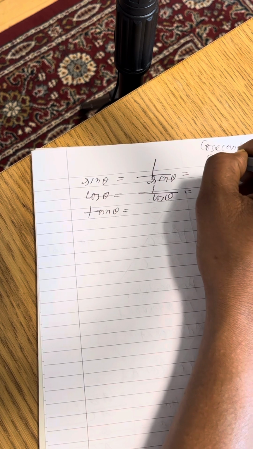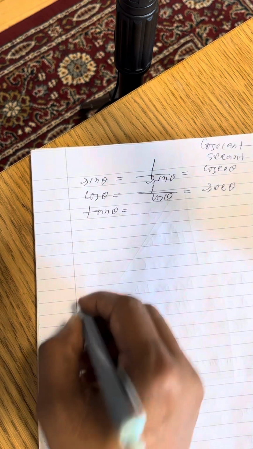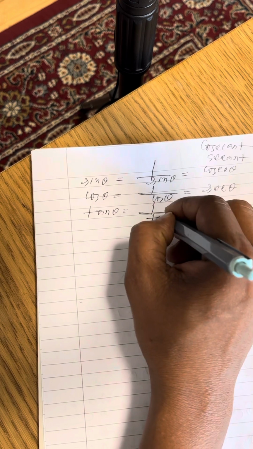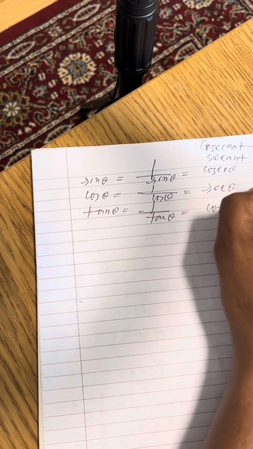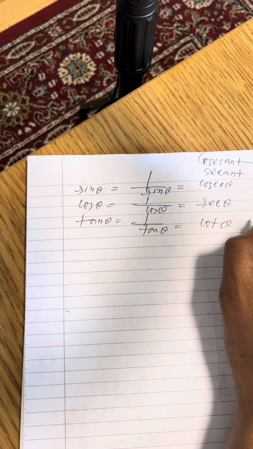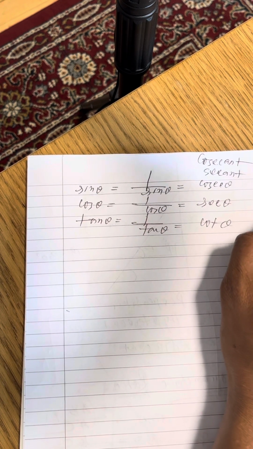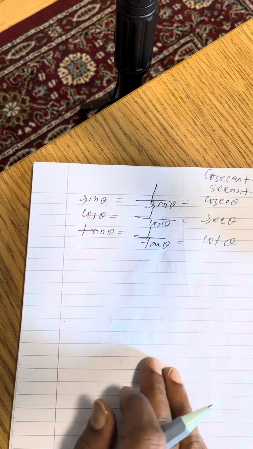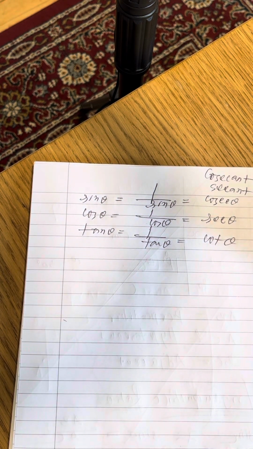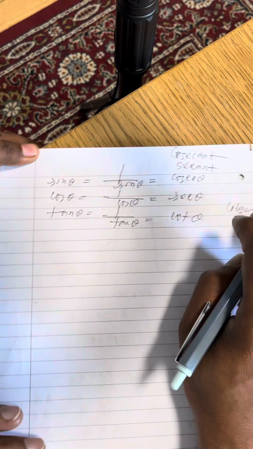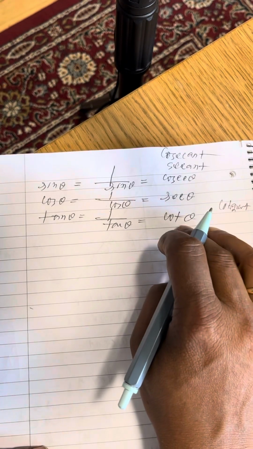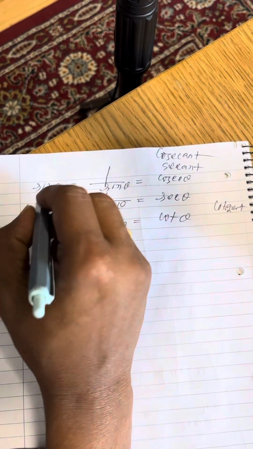And the opposite of tan theta is called cot theta, cotangent, I think it's called. I am not sure. Okay. So anyway, these are the 6 trigonometric ratios.